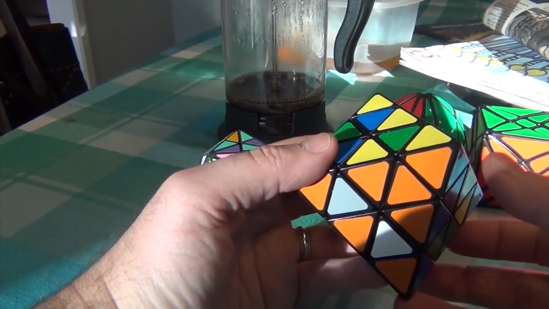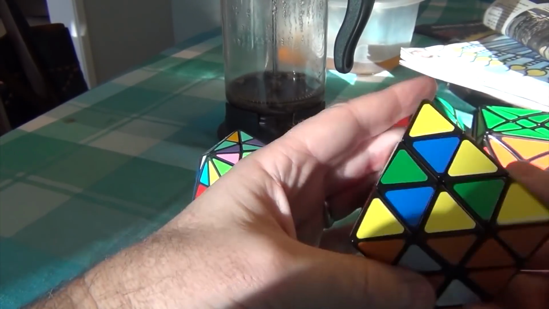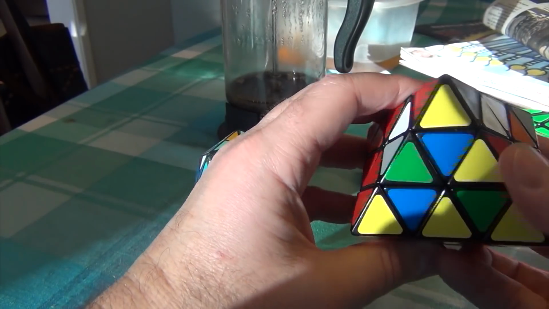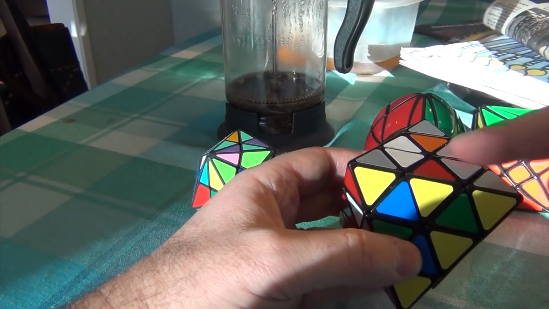So I have to move something else into this spot. So I'll move this down here, or will I? Well, let me do it this way. It's easier to start from here. I want to move this to here.